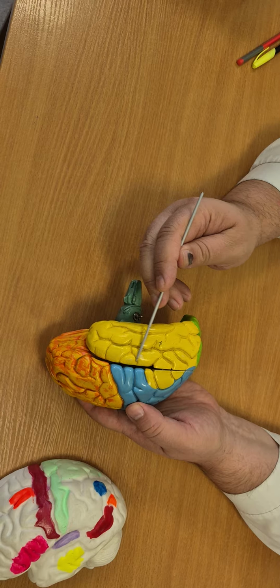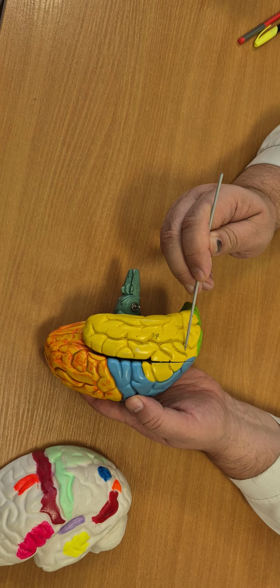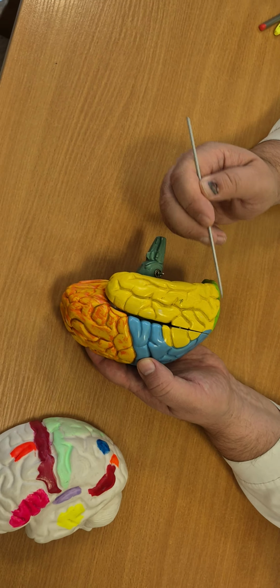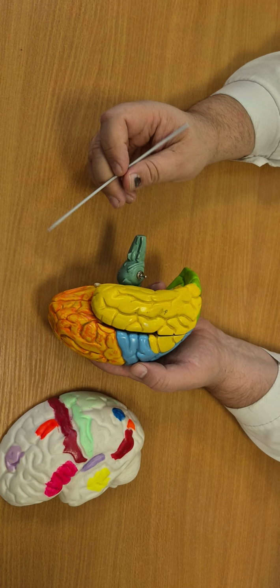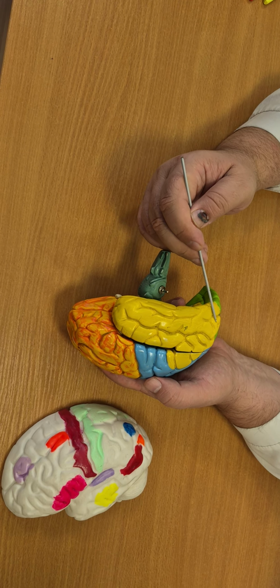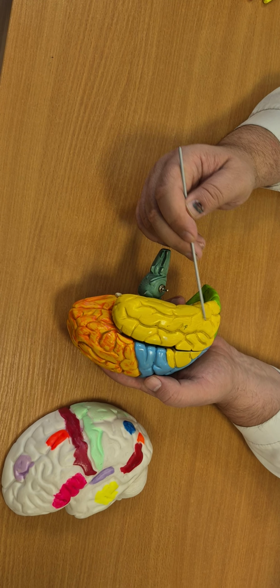Then, the posterior part of the superior temporal gyrus, this one, that is the center of the speech, possibility to understand speech, sensory or auditory center of speech. And the middle part of gyrus temporalis medius and gyrus temporalis inferior, that is the center of the vestibular analyzer, center of balance.